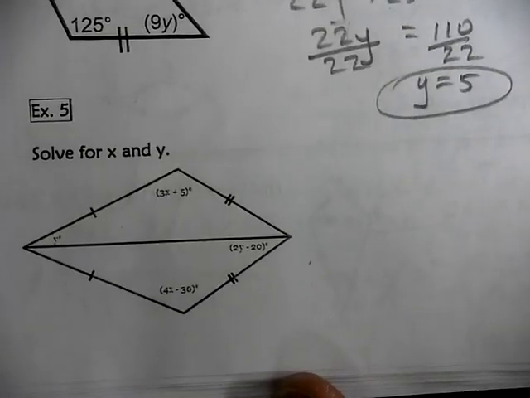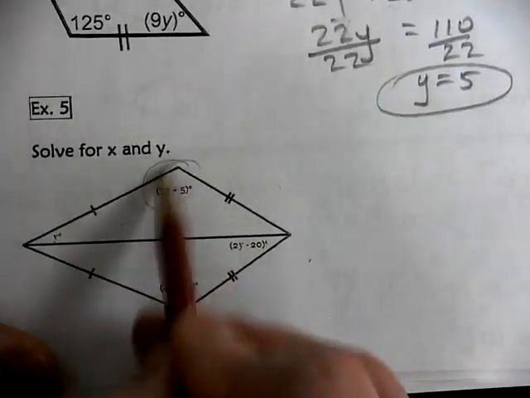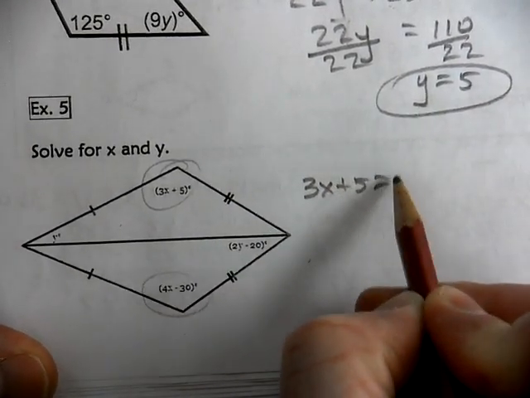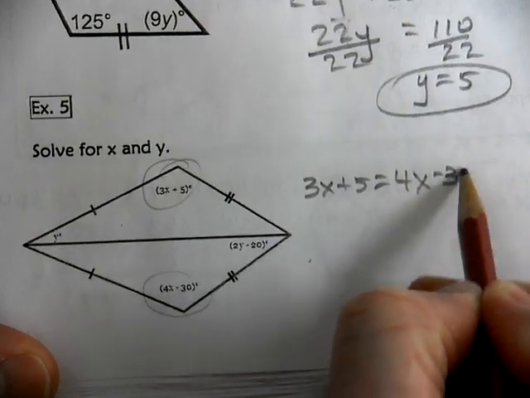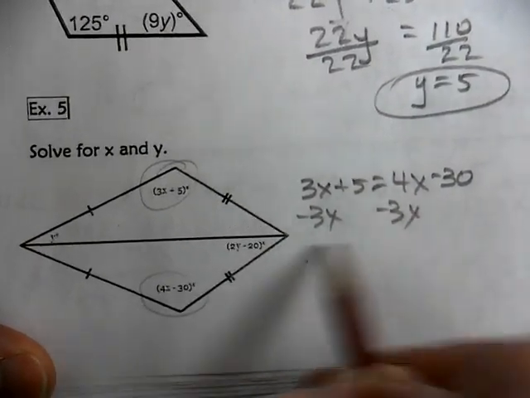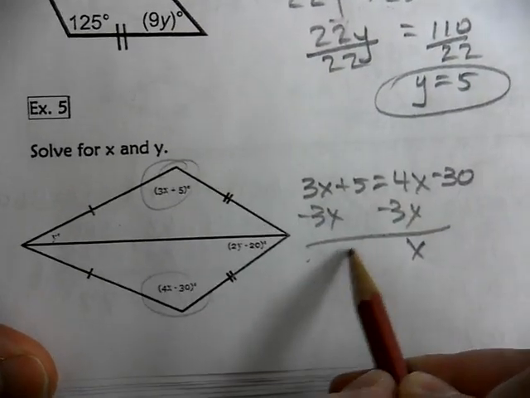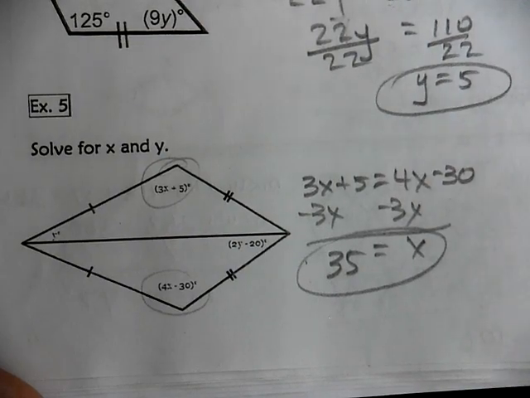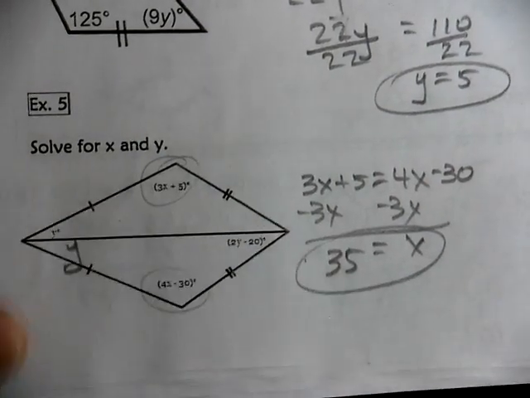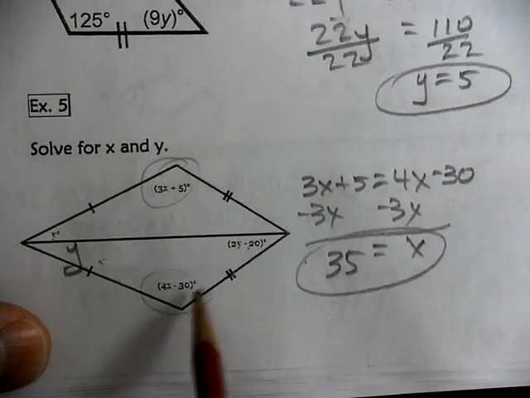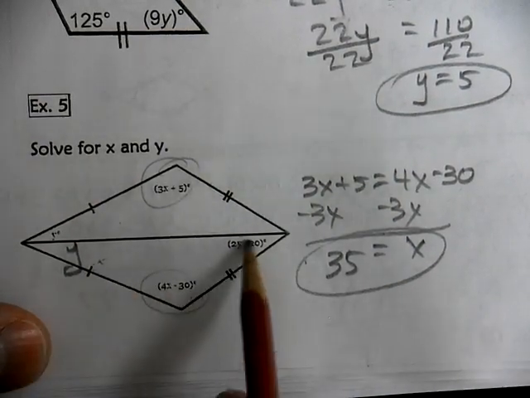Okay, then our last example, you know these two angles are going to equal each other. I think that's a minus 30 there. So subtract your 3x, add your 30. So x is 35. This guy down here would be y. And you could go ahead and do all 3 angles add up to 360.